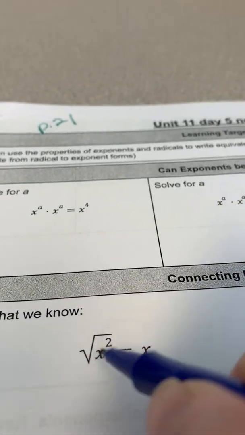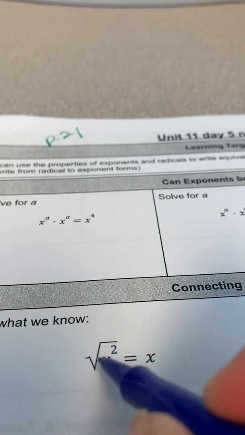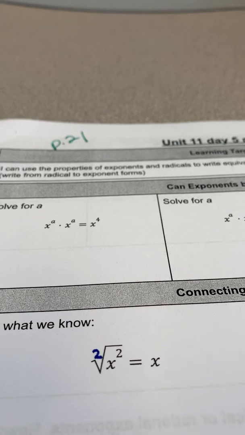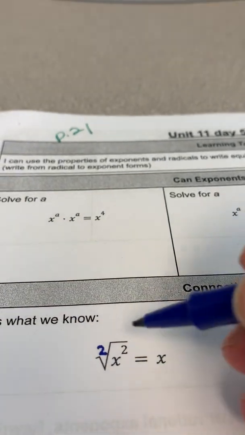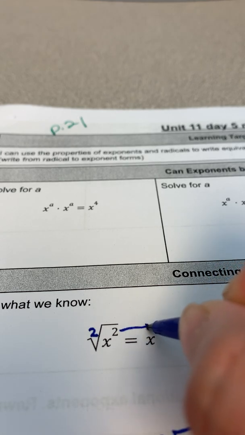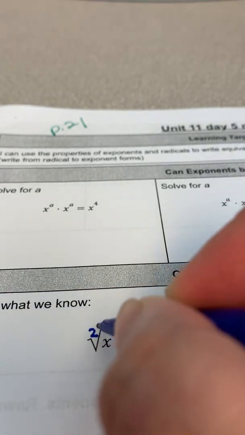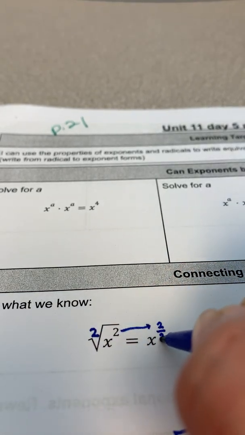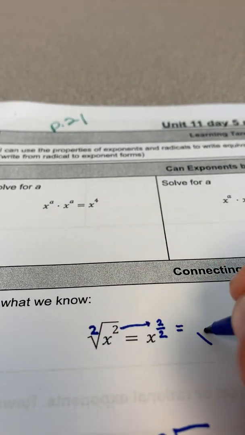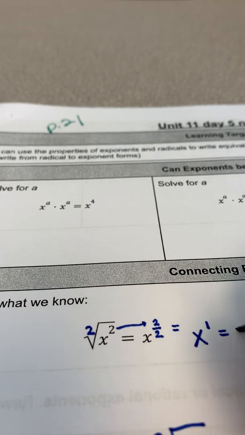So when we look at something like this, when it has x squared, and I'm saying the square root of it, this means we have a 2. We're not going to do a whole bunch of solving, but this actually means we take this 2 and write it like this over what's called the index. And we say x to the 2 over 2, which is just x to the 1 or x.